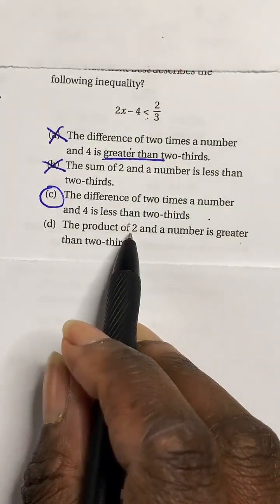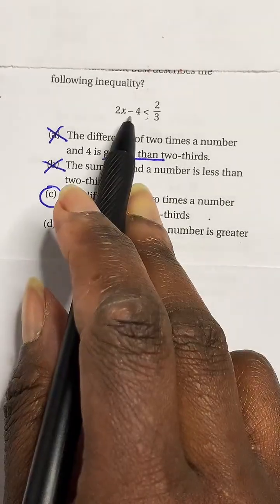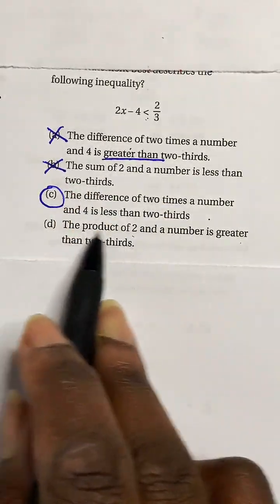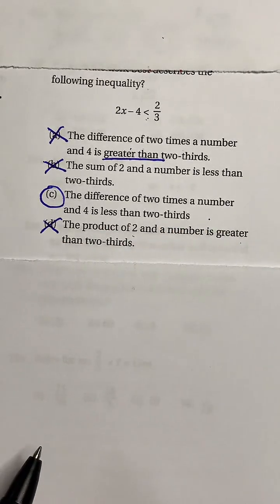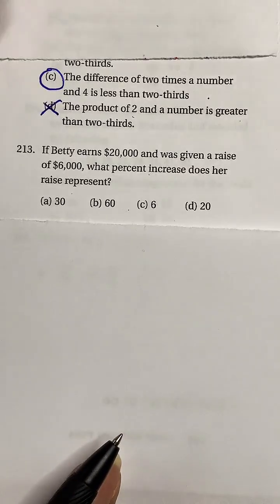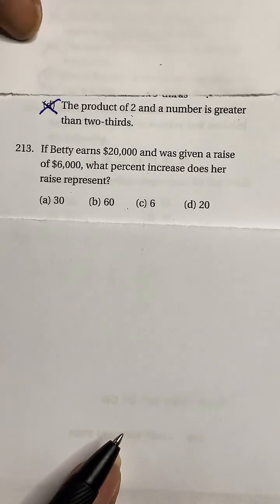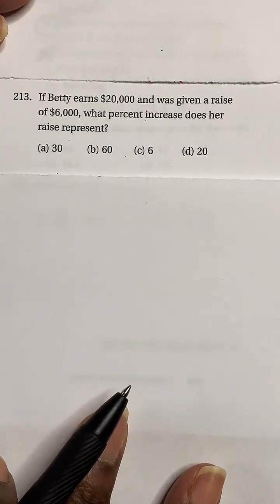And this one says the product of 2 and the number is greater than 2/3. Well, what happened to the subtraction? D is not even mentioned in the subtraction. So your answer choice for this one is C. They're taking a look to see if you understand what those words mean.